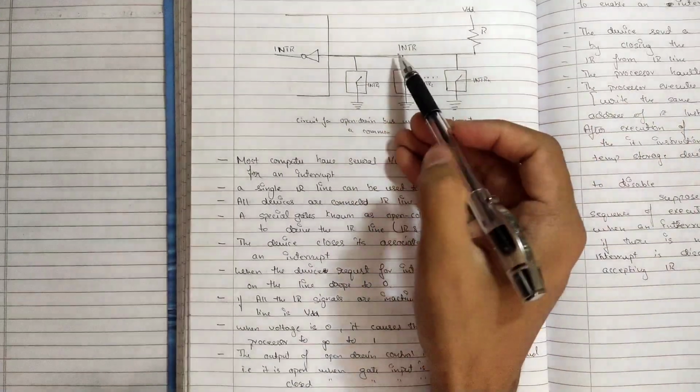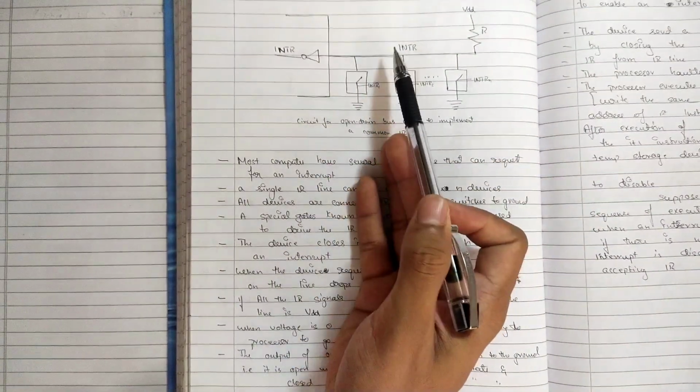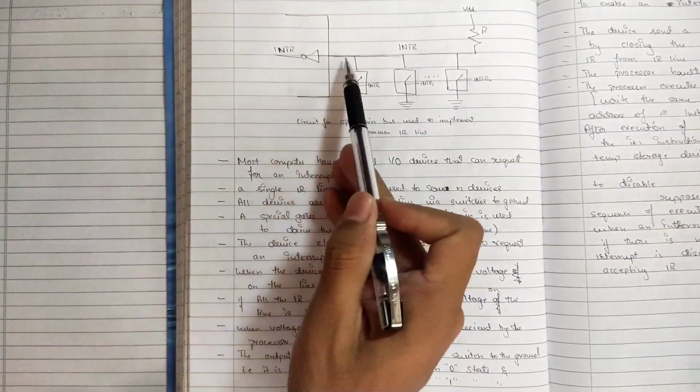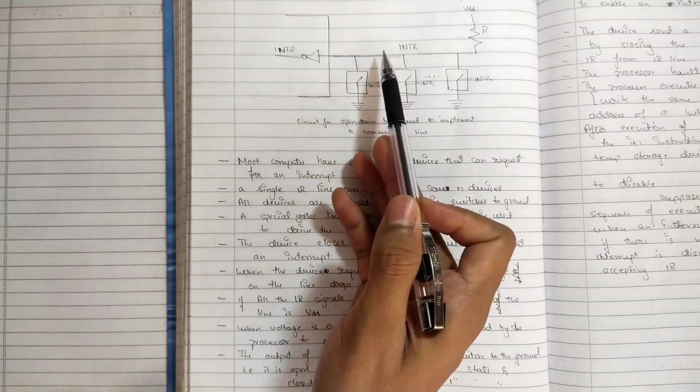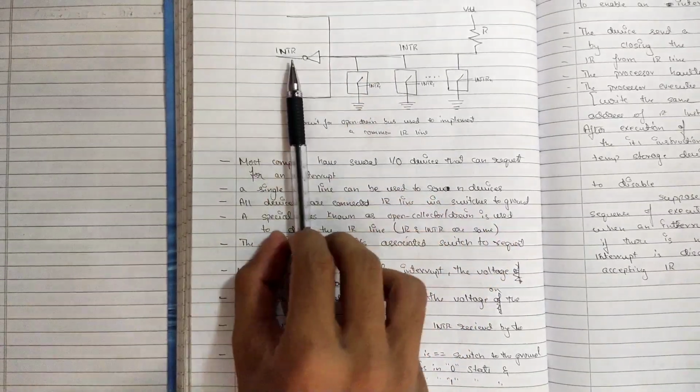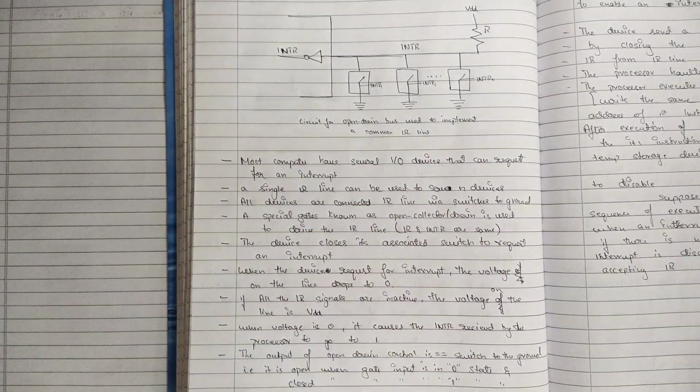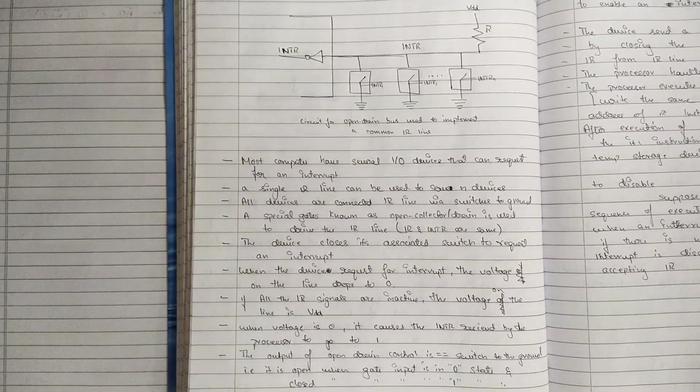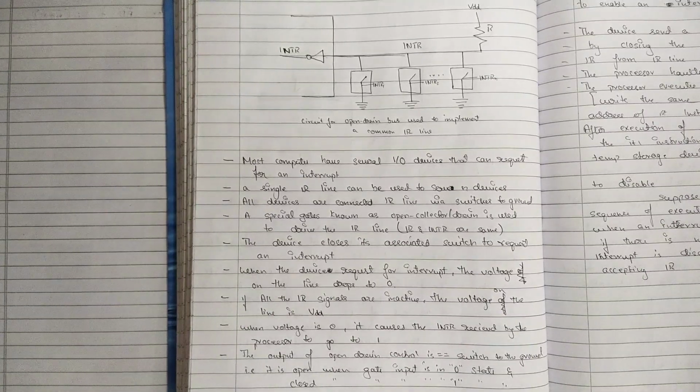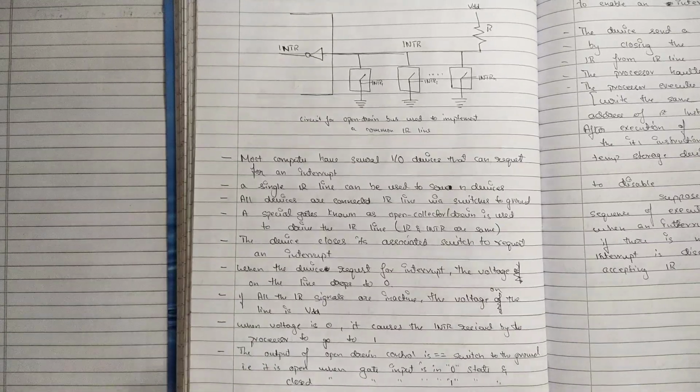Here we have a NOT gate, so if it is 0, it makes it 1 in the processor, which means the processor will understand the request has been made and will start performing that particular instruction.